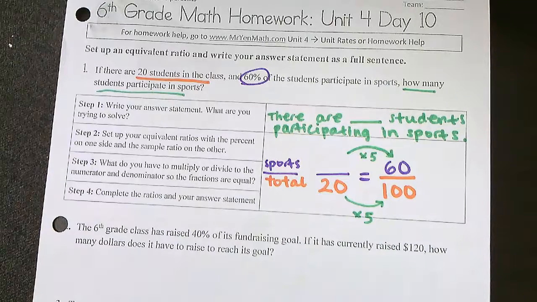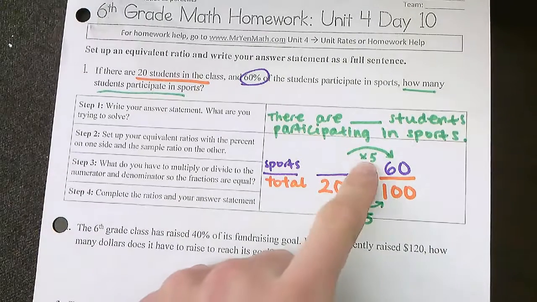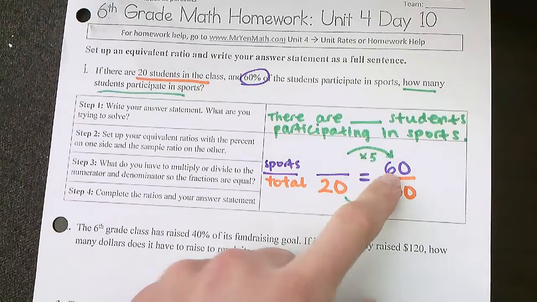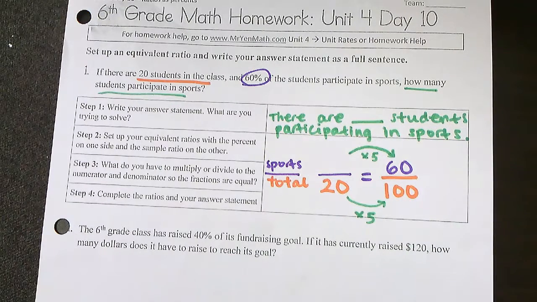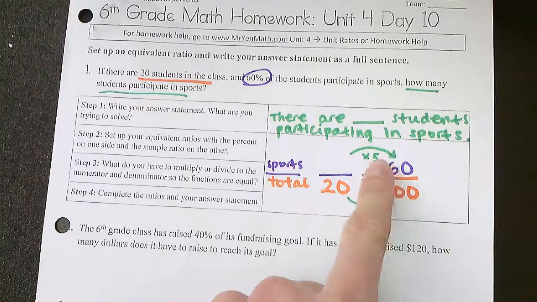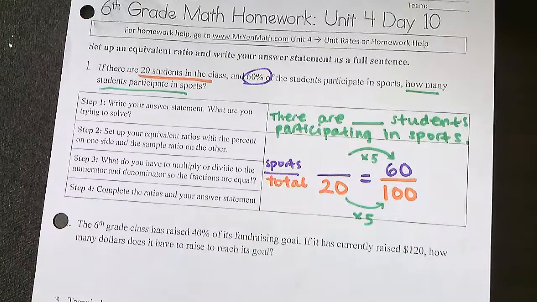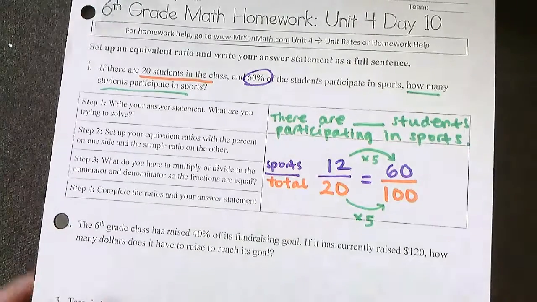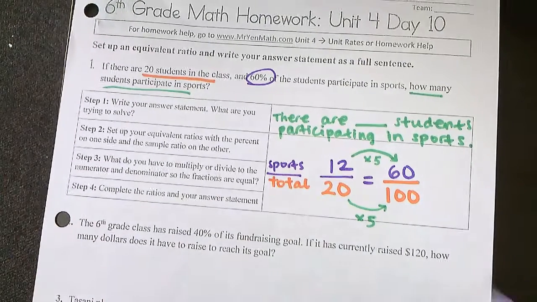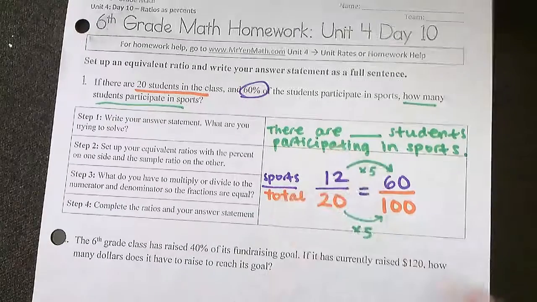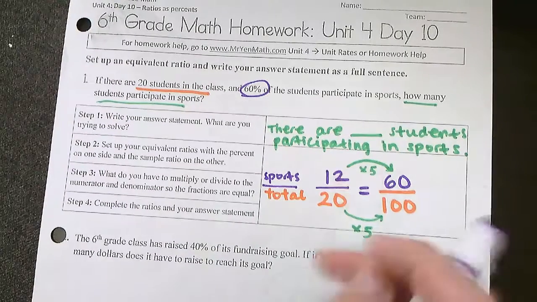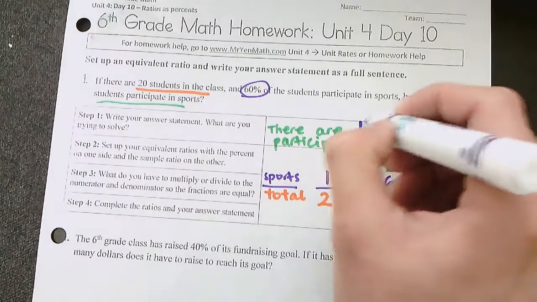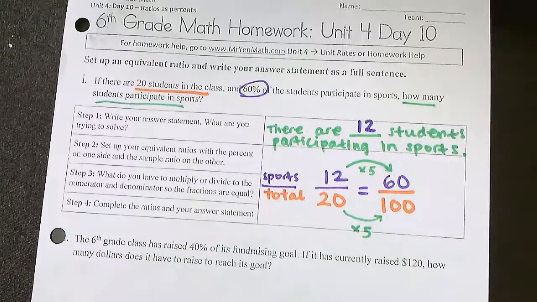Then I think to myself, what number times 5 equals 60? And you might know this in your head. In other ways, you can divide 60 divided by 5. And either way, it gets you to 12. Because 12 times 5 equals 60. And we're not done yet. The last thing that we have to do is complete our answer statement. We know that there are 12 students participating in sports.